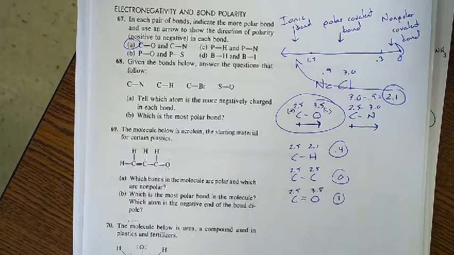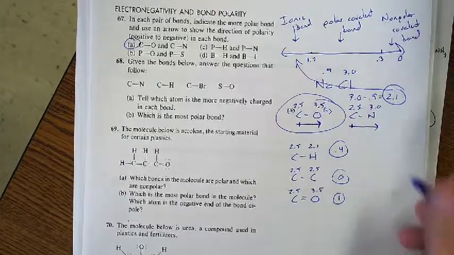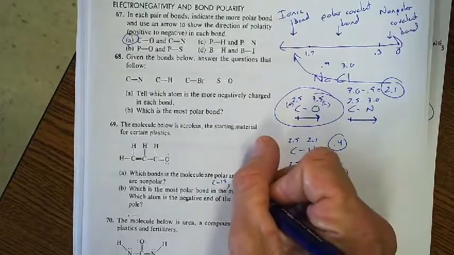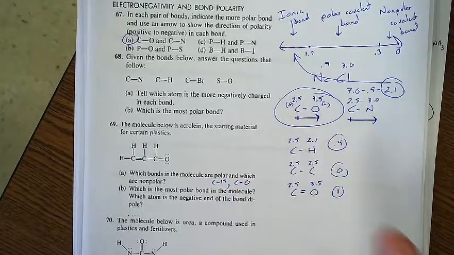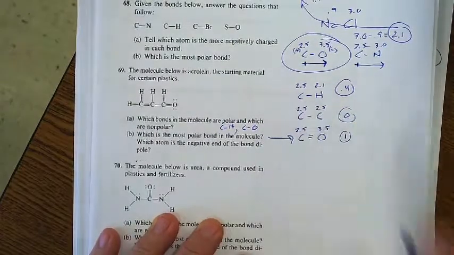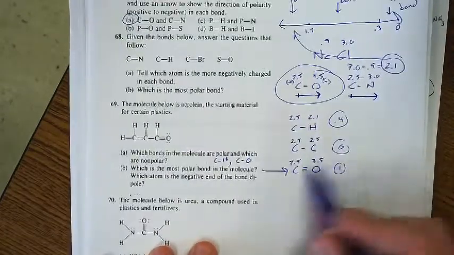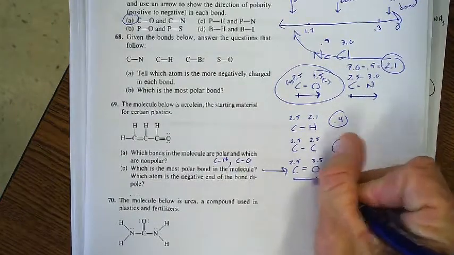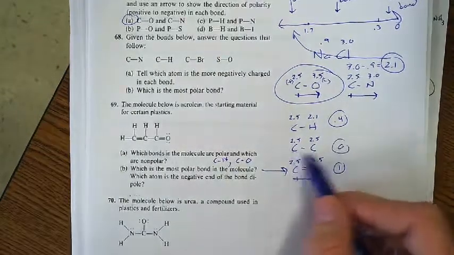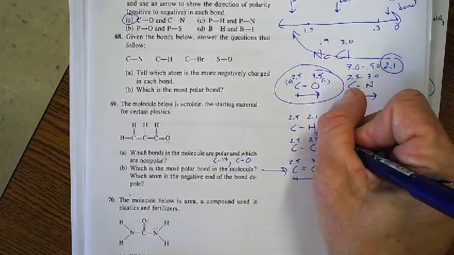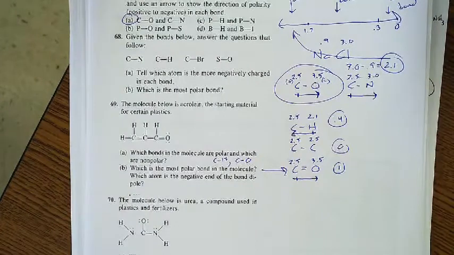But if it's asking which bonds are polar, the polar bonds in this case are carbon-hydrogen and carbon-oxygen. And which is the most polar bond? Again, it would be this one, because it's the one that has the greatest difference in electronegativities. Again, to show where the electrons are hanging out, you would do that. We can't do that here. They're equally being shared. And in this case, the electrons are hanging out closer to the carbon because, again, it has a higher attraction for electrons.